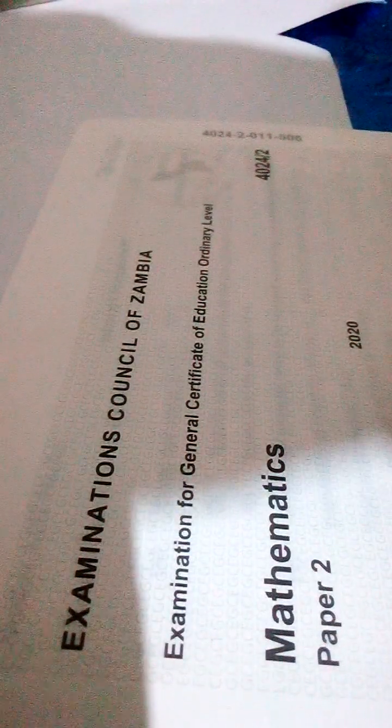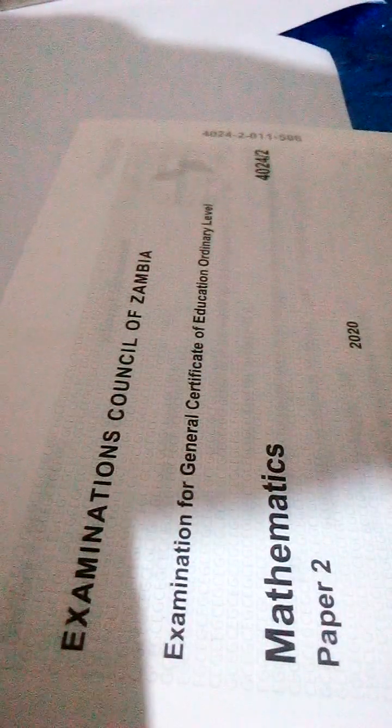Today we look at the examination for General Certificate of Education Ordinary Level Math Paper 2 for the year 2020. In this paper, we're going to consider question number 1B and question number 2B. The question is on probability.